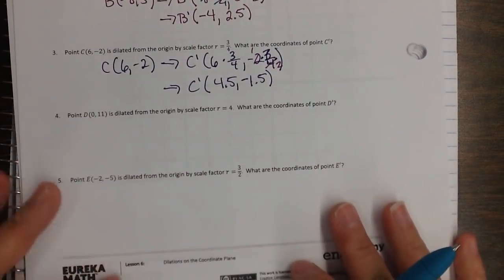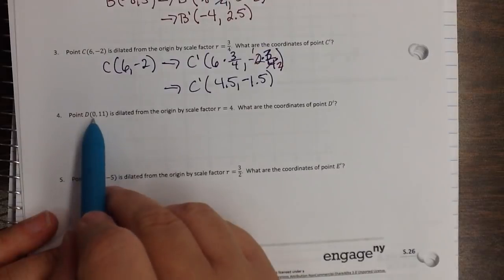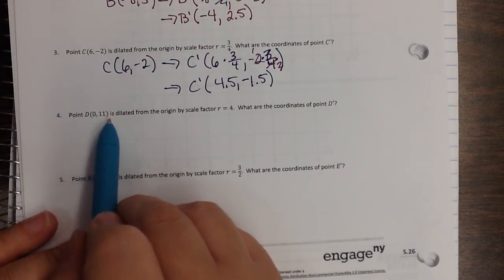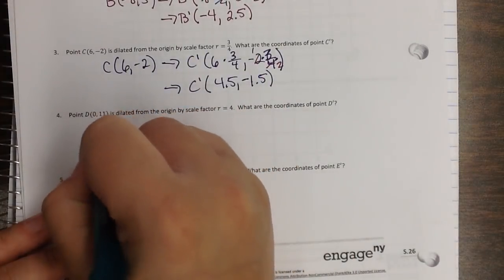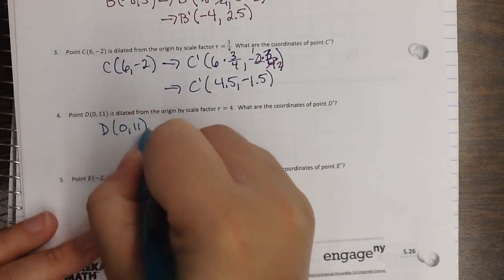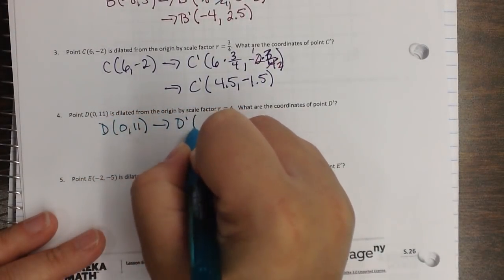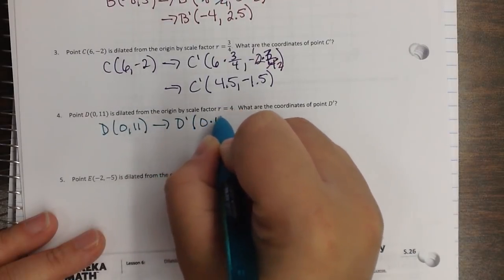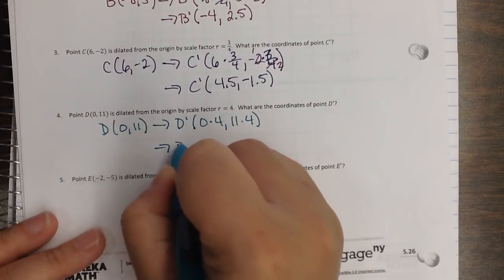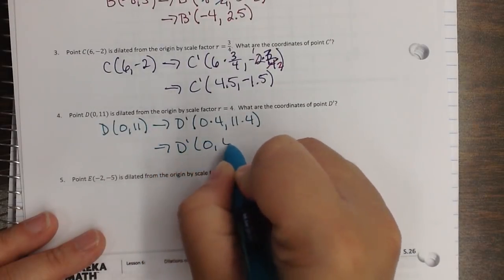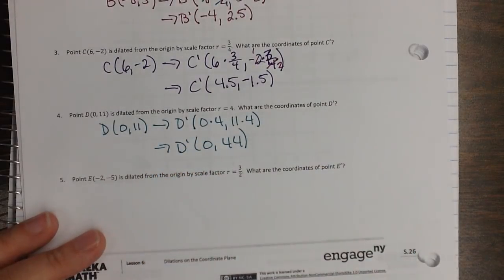D is at 0, 11. Dilate it from the origin by a scale factor of 4. So D is at 0, 11. D prime would be 0 times 4 and 11 times 4. So D prime would be at 0, 44.